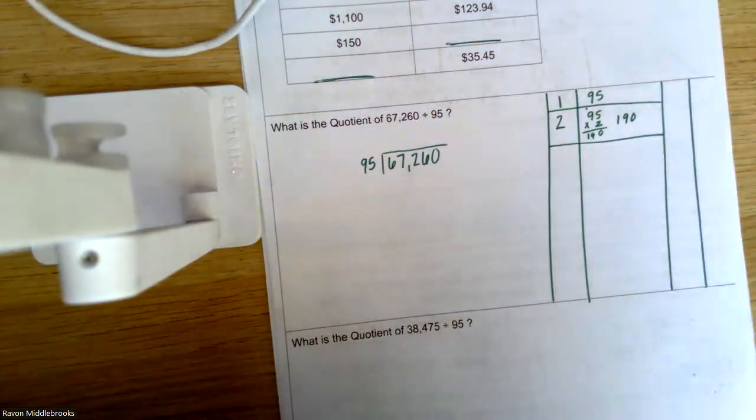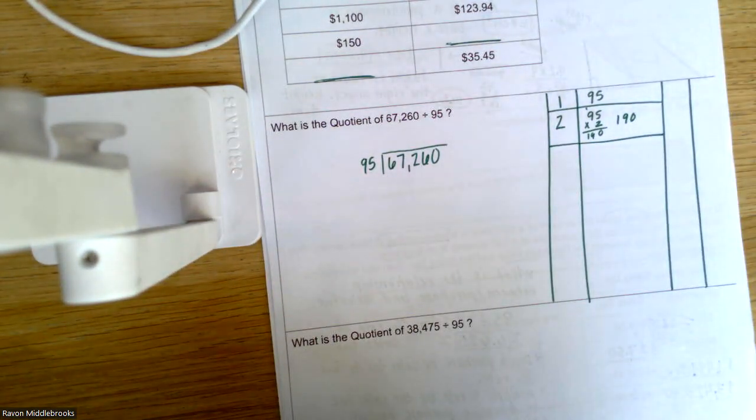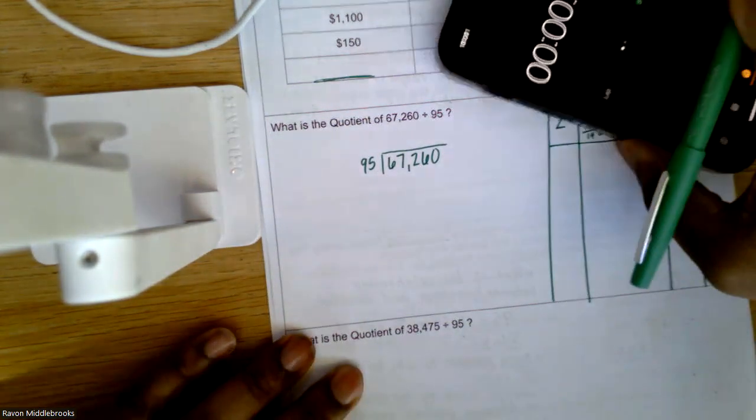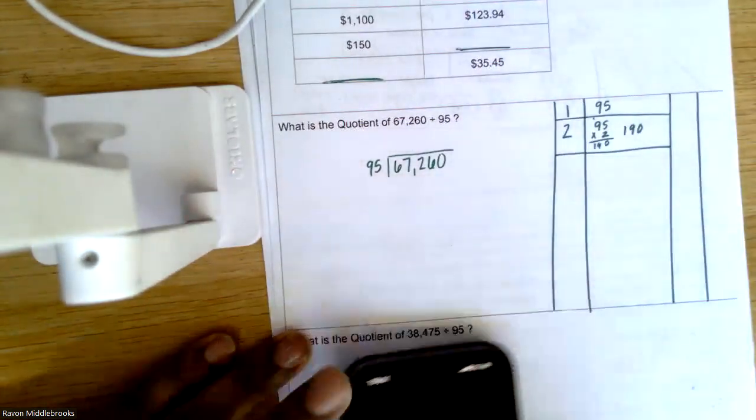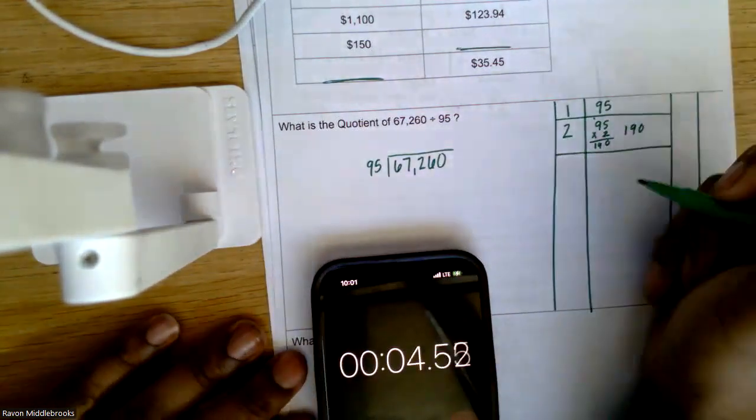I'm going to set a timer. Let's see how long it takes me to write these multiples.